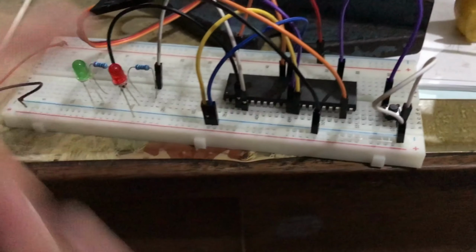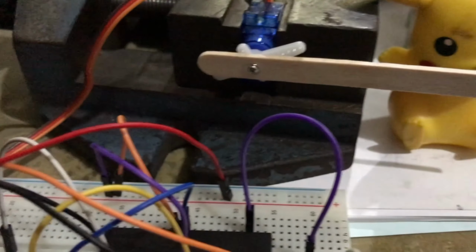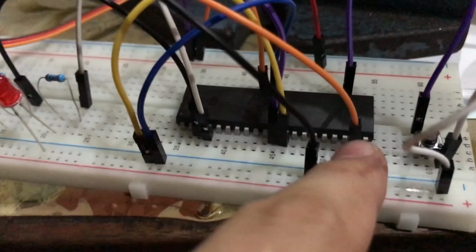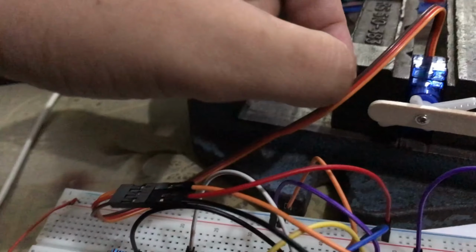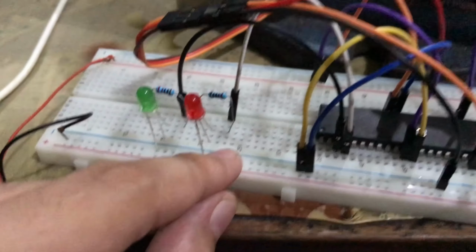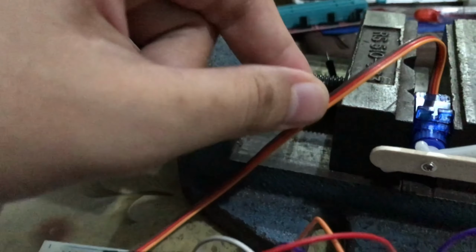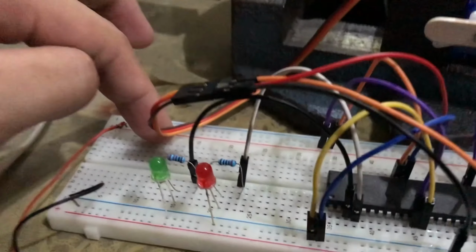And for the connection of the servo motor, this one, orange one indicates the connection going to the 19th pin, while the black one will go directly to the negative terminal or the ground, while the red one will go directly to the positive.